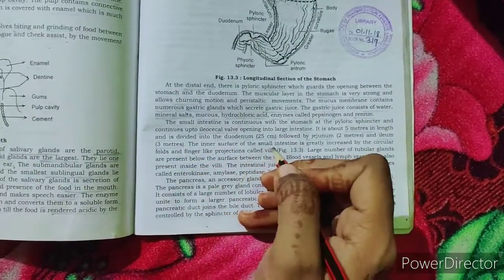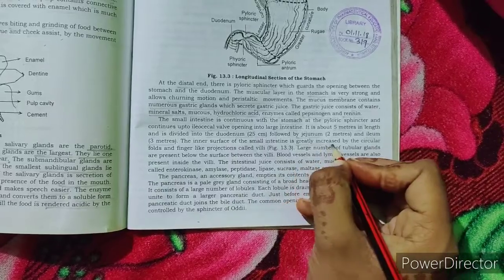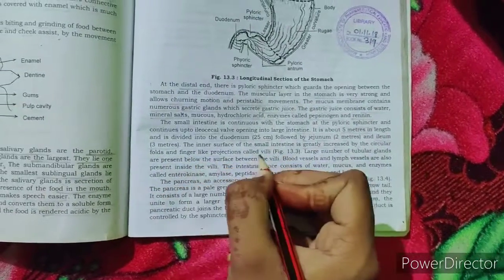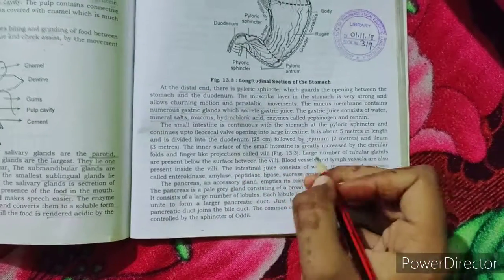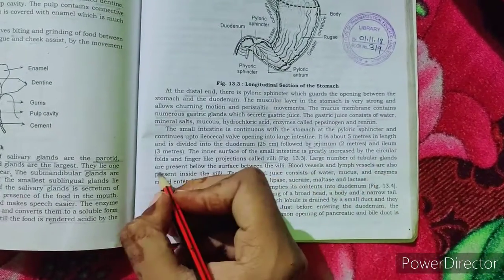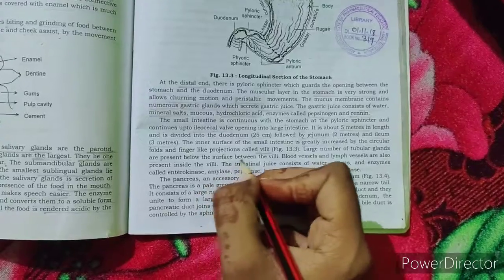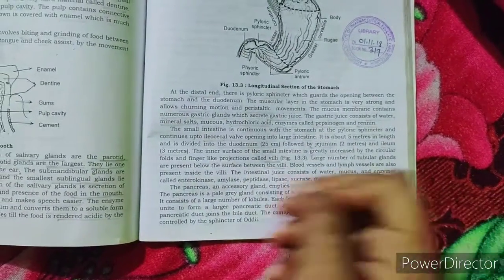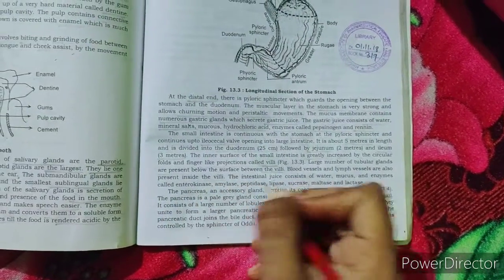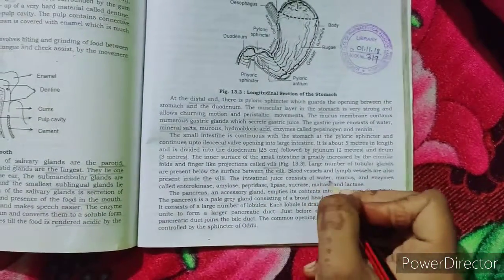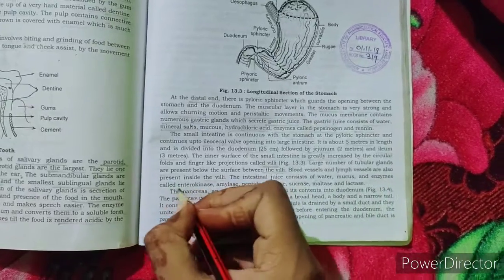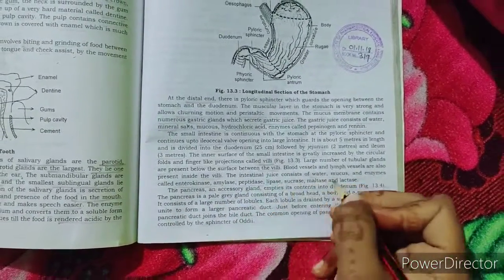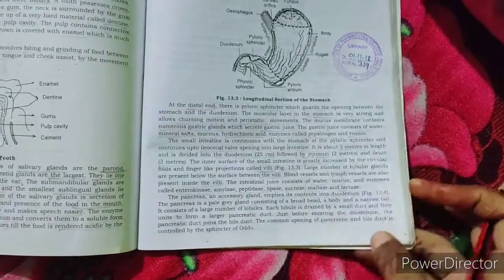The inner surface of the small intestine is greatly increased by circular folds and finger-like projections called villi. A large number of tubular glands are present below the surface between the villi. Blood vessels and lymph vessels are also present inside the villi. Intestinal juice consists of water, mucus, and the enzymes enterokinase, amylase, peptidase, lipase, sucrase, maltase, and lactase.